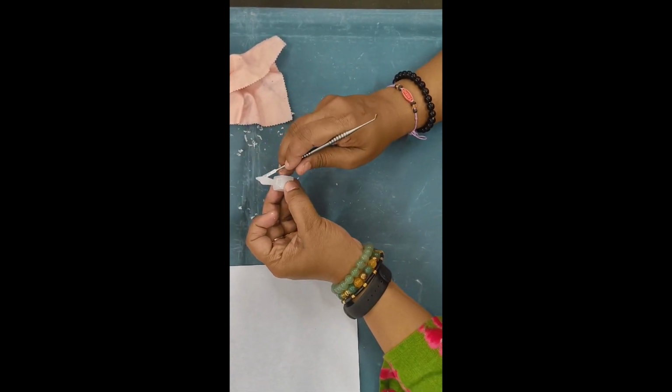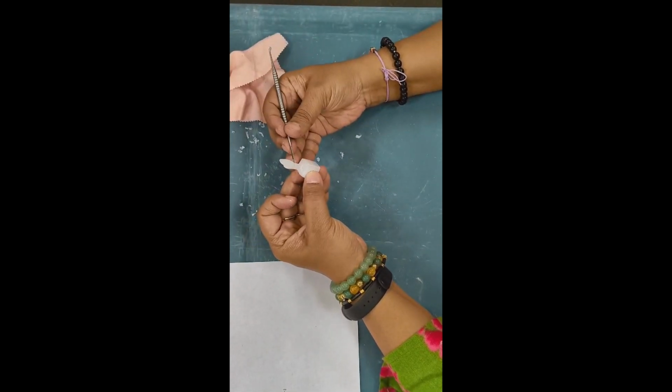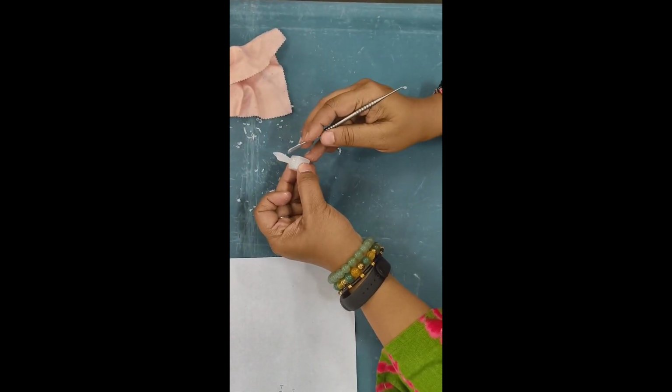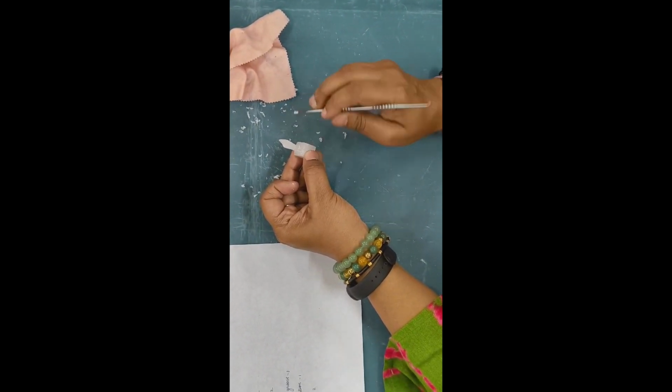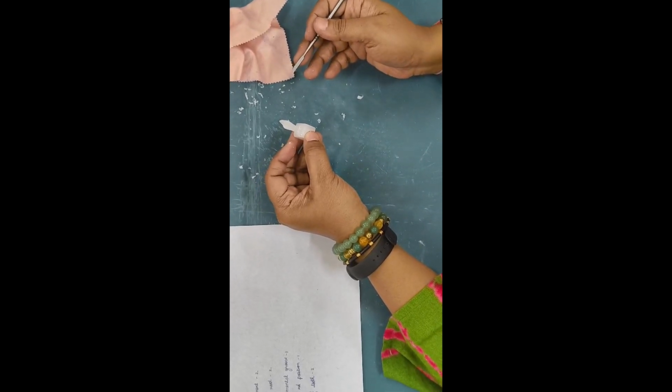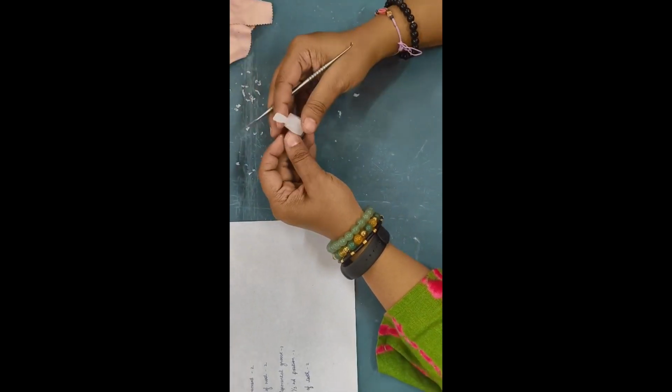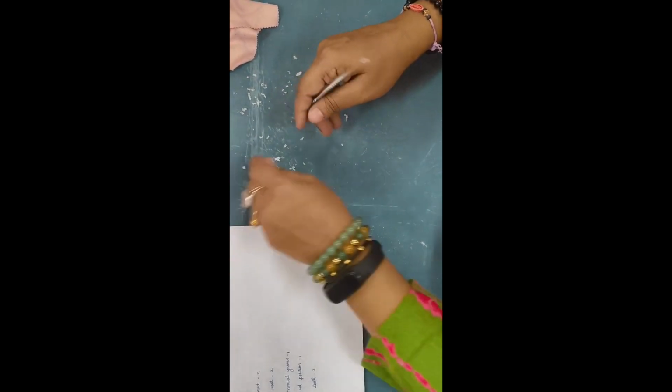See the form now. This side you see the form, this side you see. This is a concave profile. We need the root with a convex profile. Cut mark.